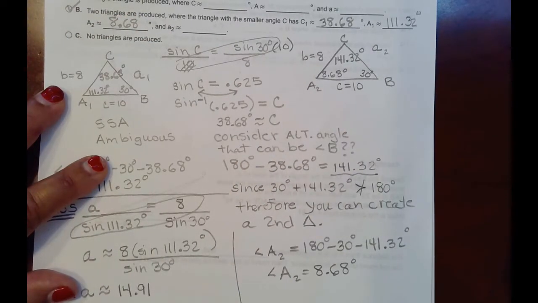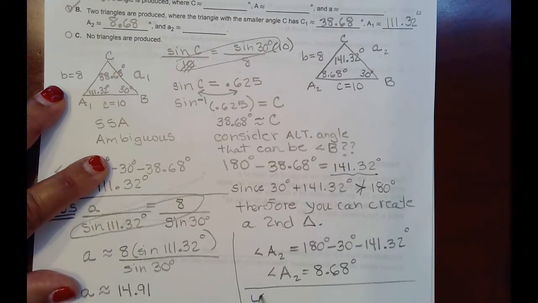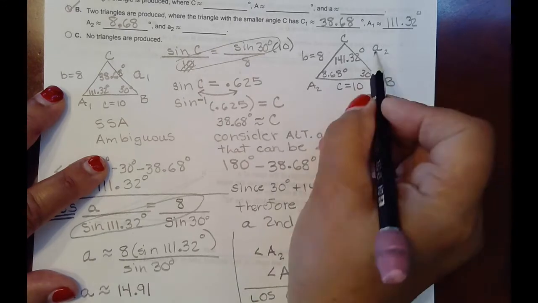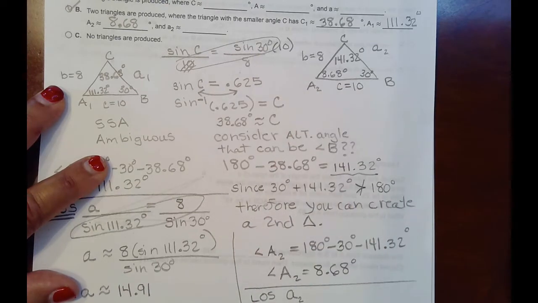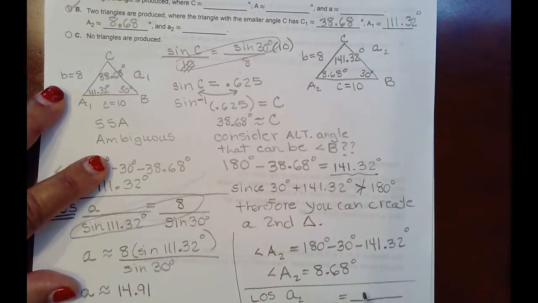And then the side that is across from it in that same triangle, I'd have to move over to the law of sines to get that. So that would be A sub 2. Its partner is the 8.68 degree angle. And then I need one other fraction from that triangle, and I'll use the 30 and the 8. So 8 is the side. I have sides at the top, and I'm going to be doing sine of 30 right here.